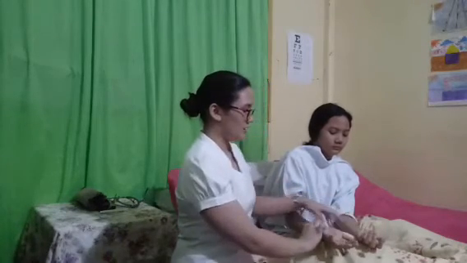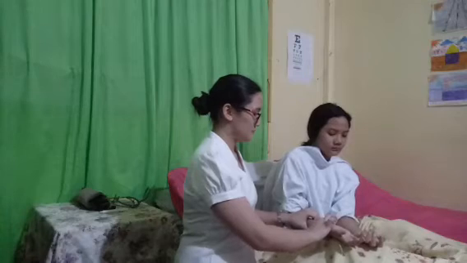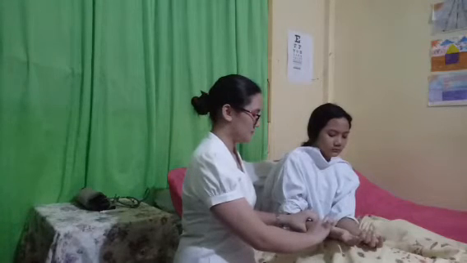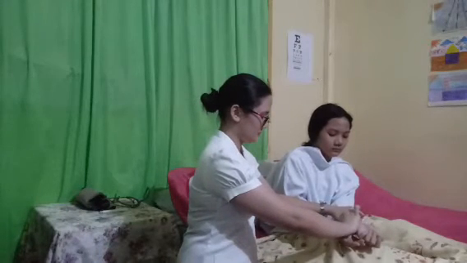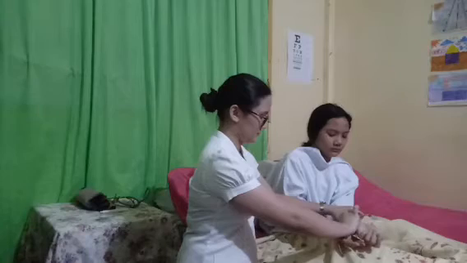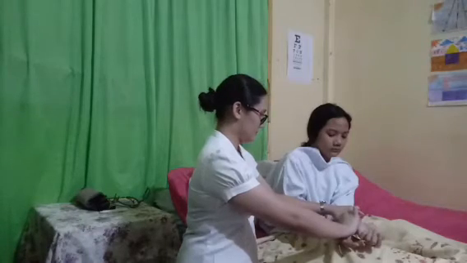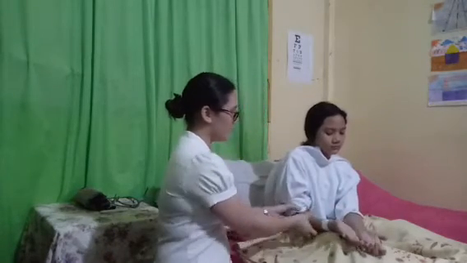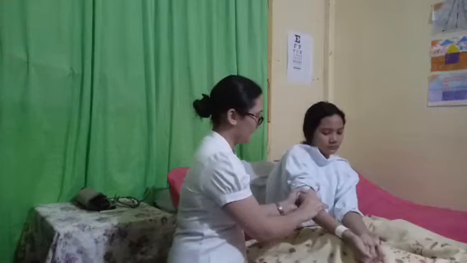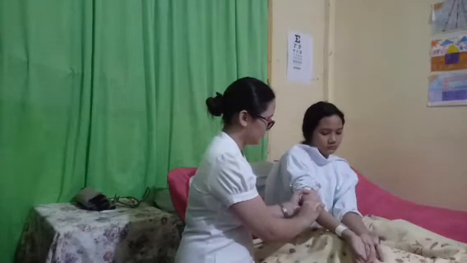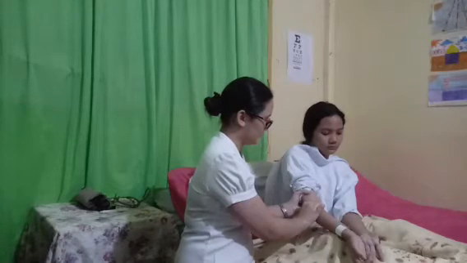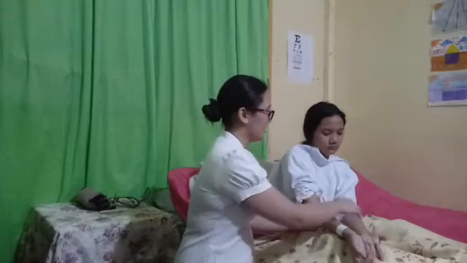Now the ulnar. Now the brachial pulse. The other side.